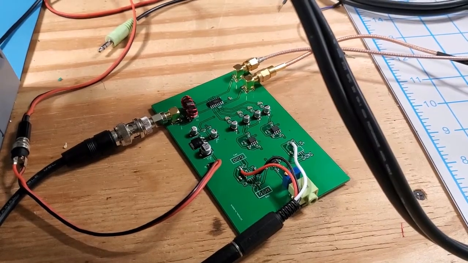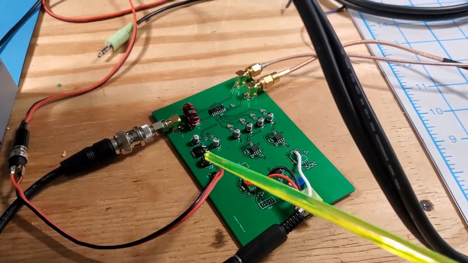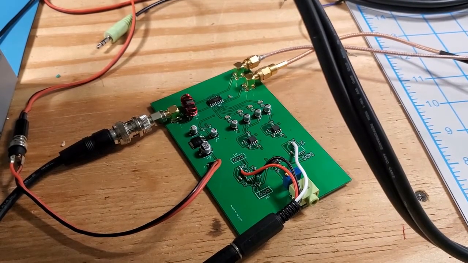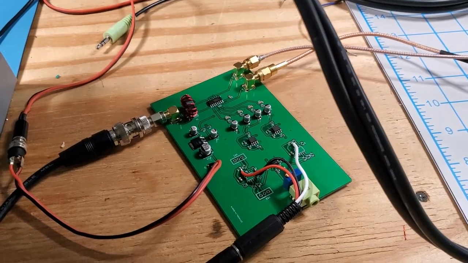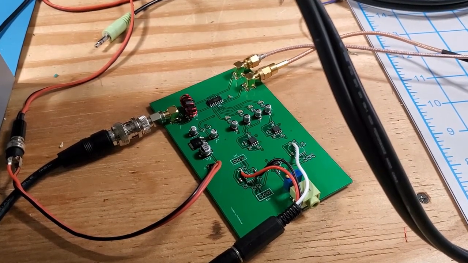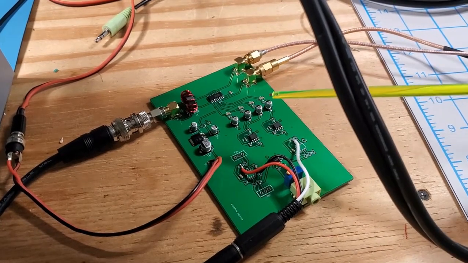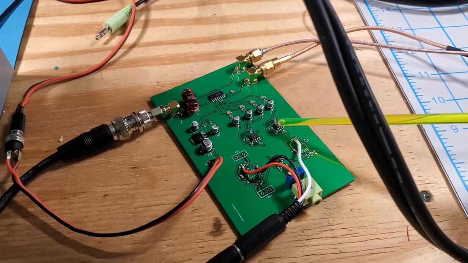Just a quick note before I move on to the spectrum analysis of this. If you remember from last time when I was doing the other mixes, there was a whole pile of a mess on the spectrum, and I found it was related to the cheap LM358s that I was using as op amps.